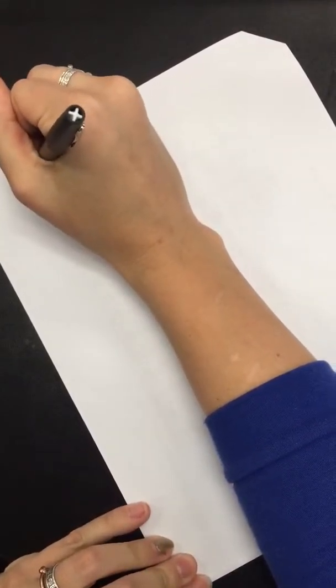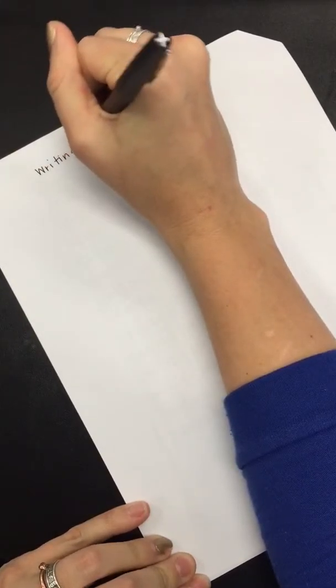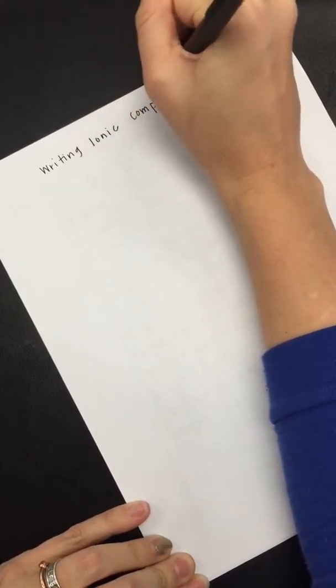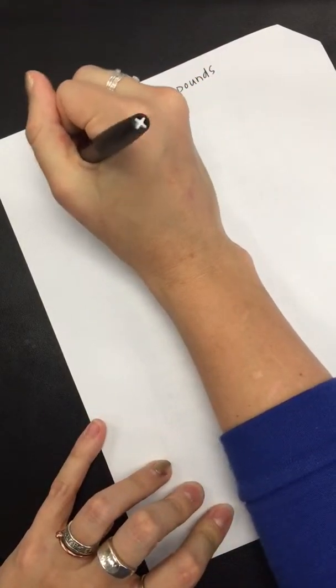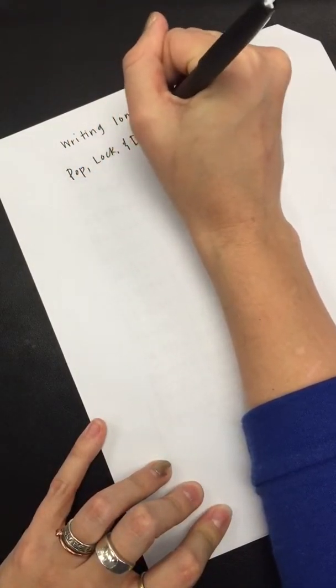Alright, so the first part of this tutorial is going to be about writing ionic compounds. That's the first part in 3M3B, is actually writing them down. And there's a 3-step method to doing that called the pop, lock, and drop it method.